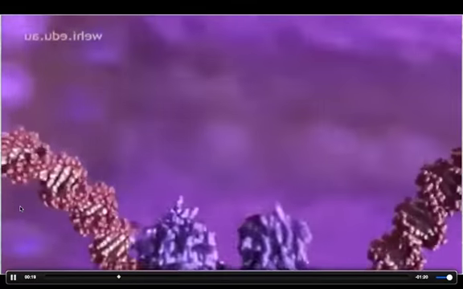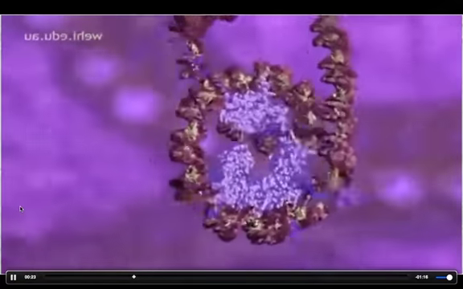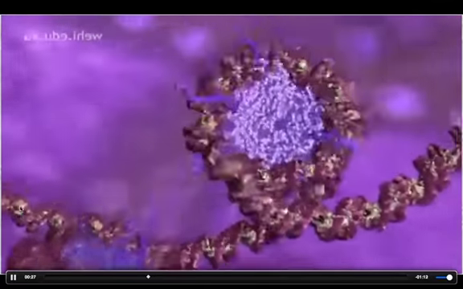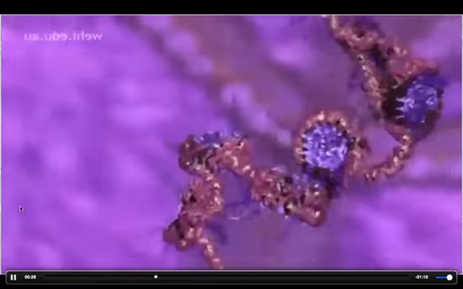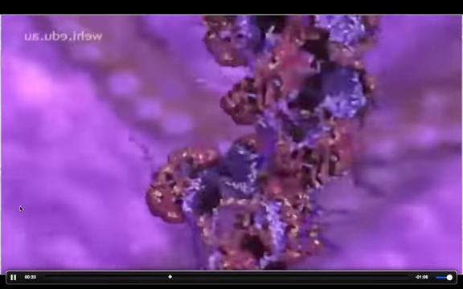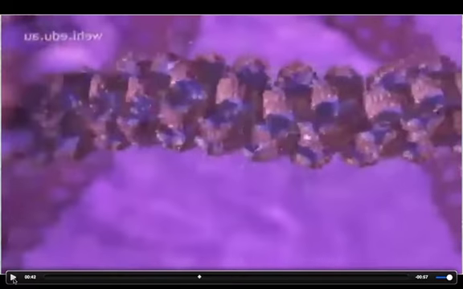The process starts when DNA is wrapped around special protein molecules called histones. The combined loop of DNA and protein is called a nucleosome. Next, the nucleosomes are packaged into a thread. The end result is a fiber known as chromatin. So this is the form that DNA takes when the cell is not dividing. Chromatin.